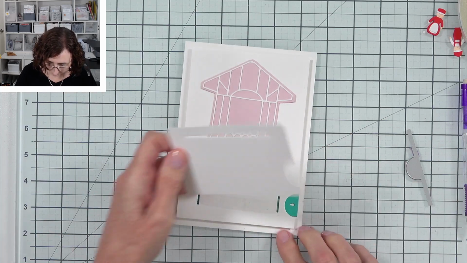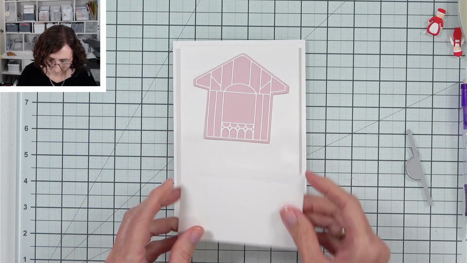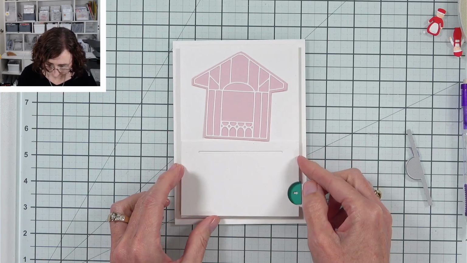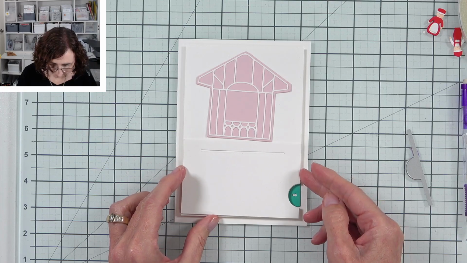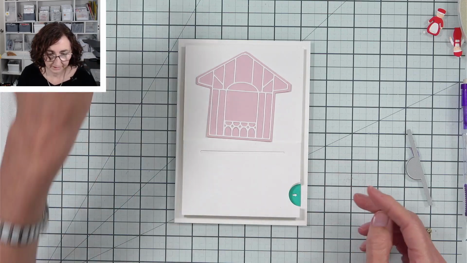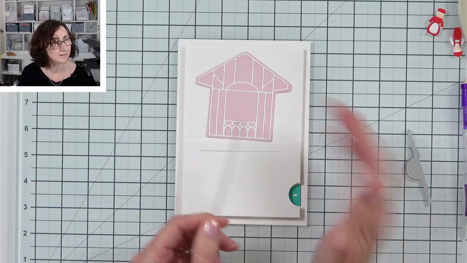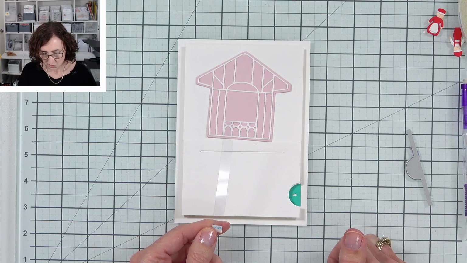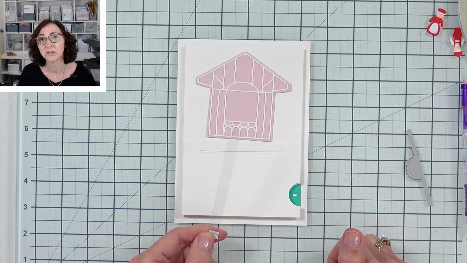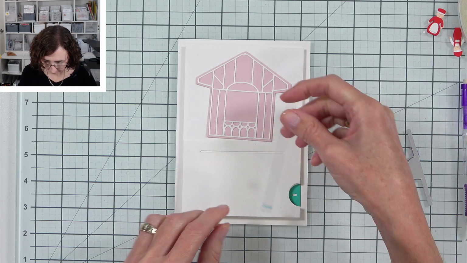Because up there will be hidden, but down the bottom it won't be. Okay. Perfect. Next, we need this piece of acetate. It is going to be too wide, I think, for the element, but we'll cut it down.